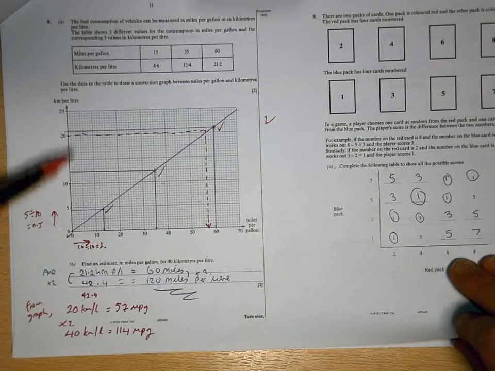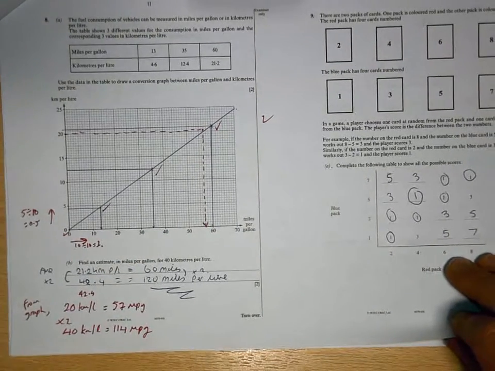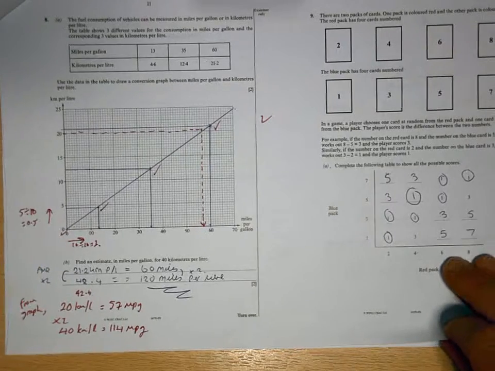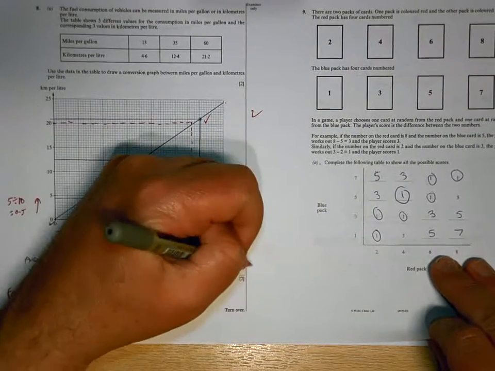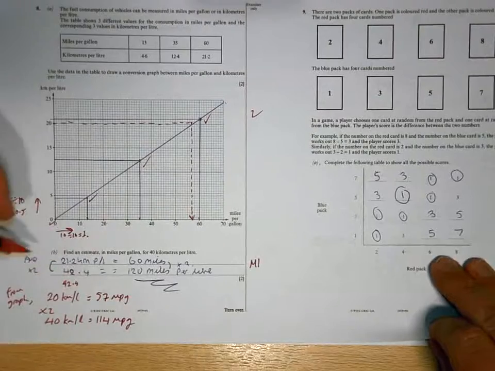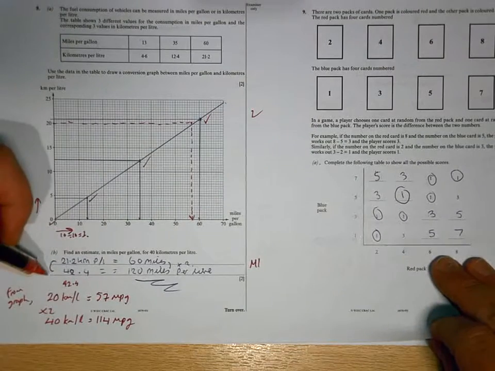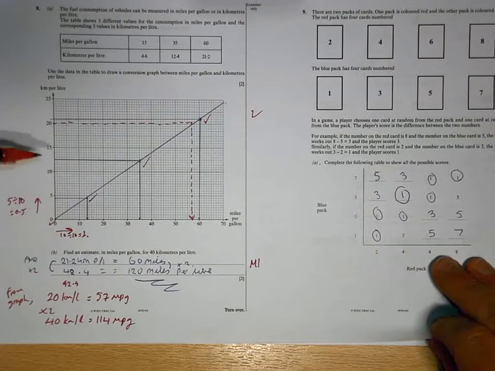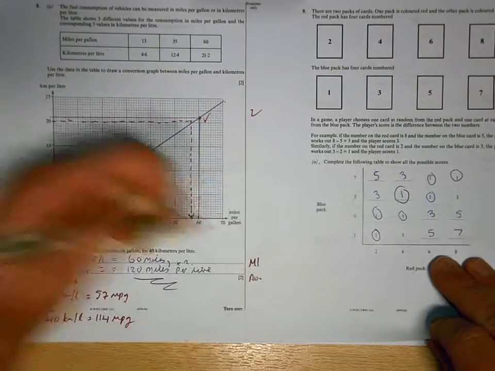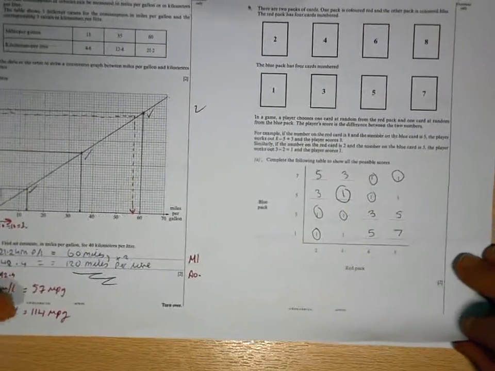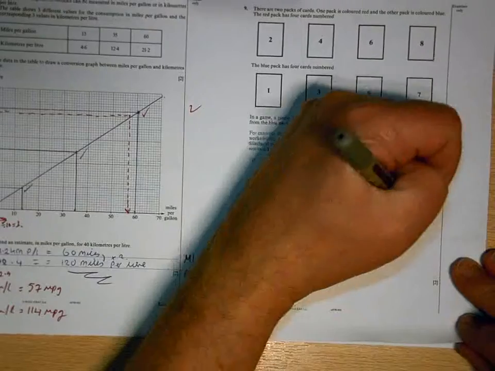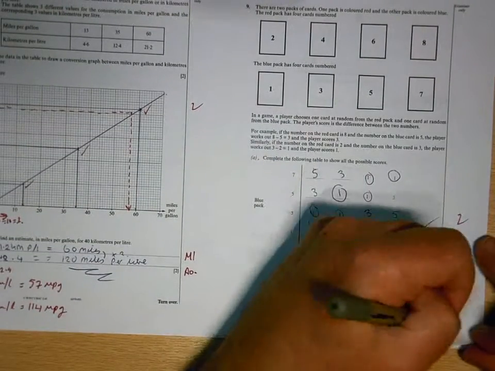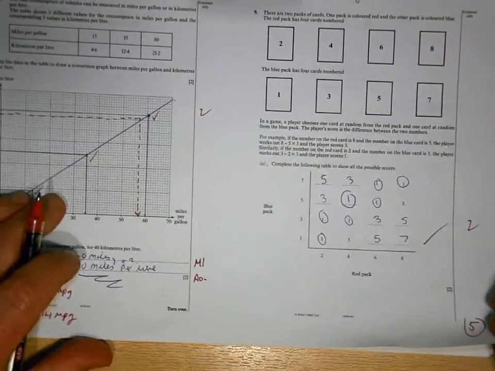So that's what they're looking for you to do, looking for you to use the graph, not from the table. So what you've done is reasonable as a method, because you are doubling but you're not taking it off your graph, so you're going to lose a mark with that. That's good. So 5 for that page.